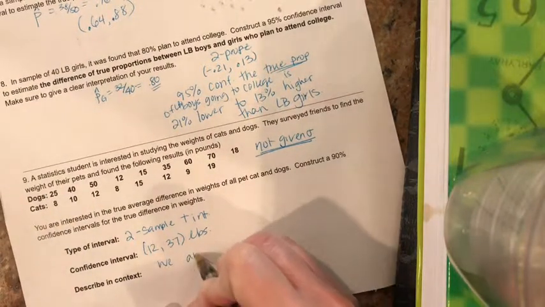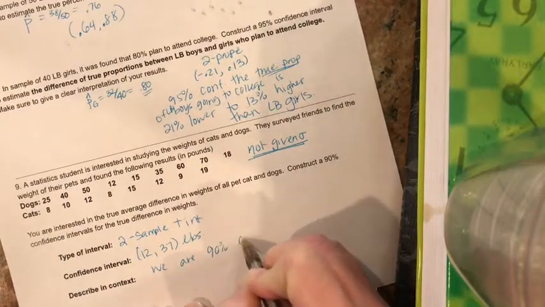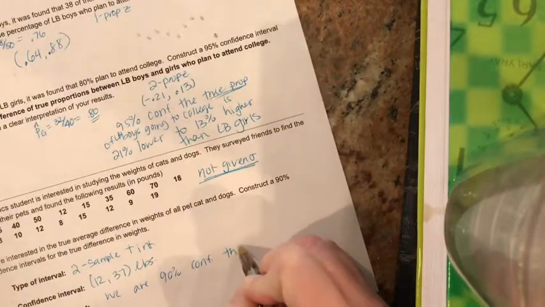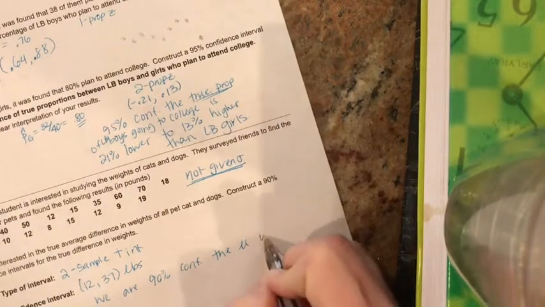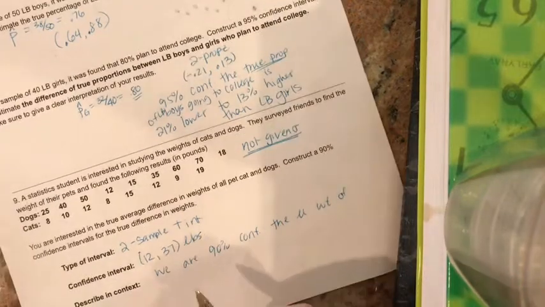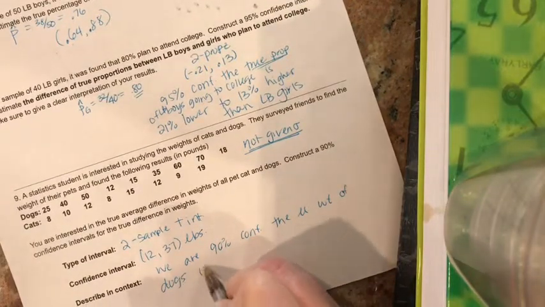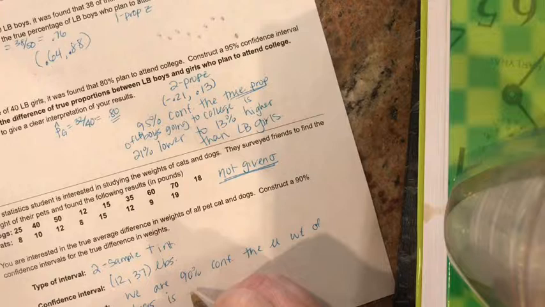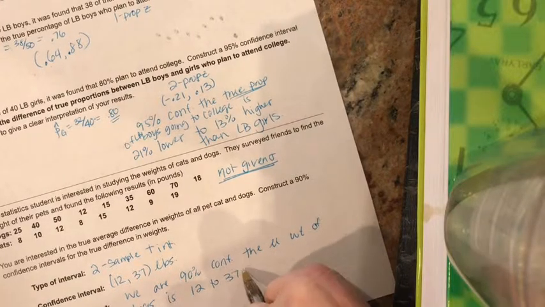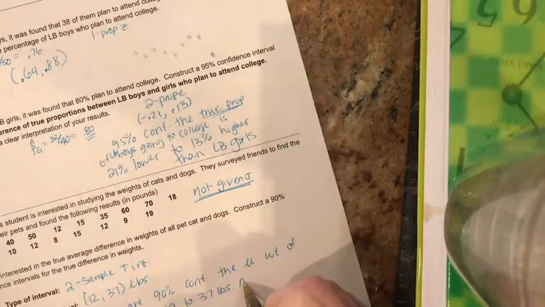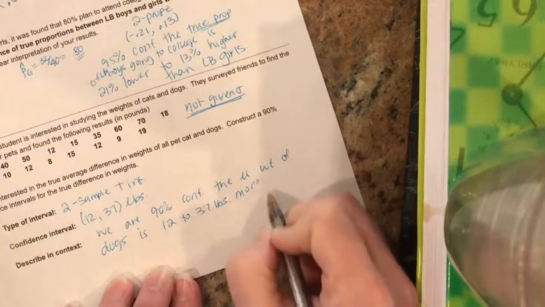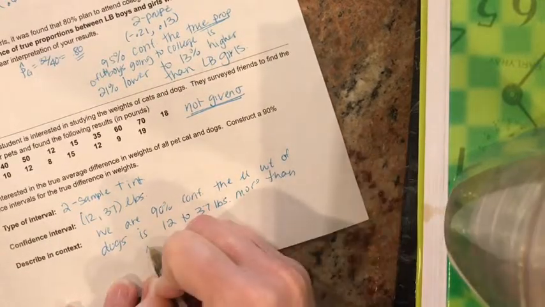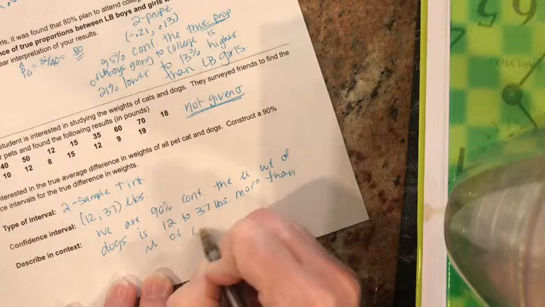So we are 90% confident the true mean weight of dogs is, and these are both positive, so I'm going to say 12 to 37 pounds more than the true mean of cats.